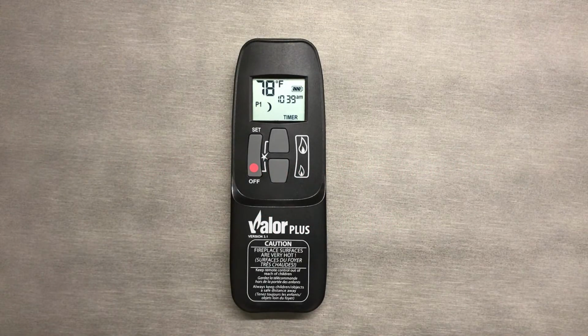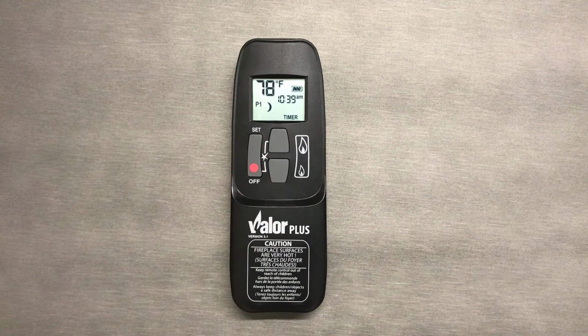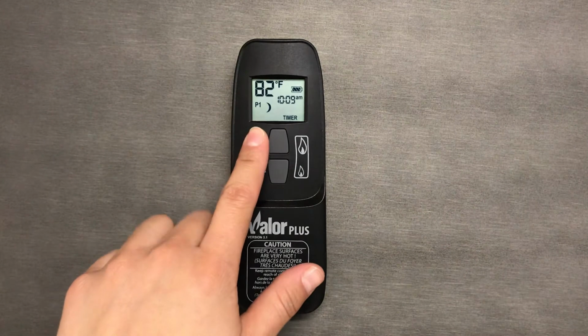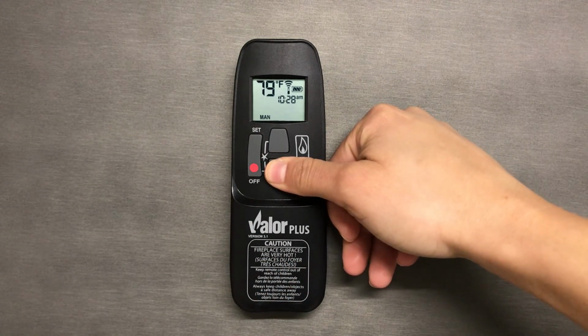In this video, we show you how to use timer mode. The purpose of timer mode is to set heating cycles for your fireplace so that it will automatically switch between the home and away, also known as the day and night modes. Remember to put your fireplace in standby by holding the small flame button while in manual mode.